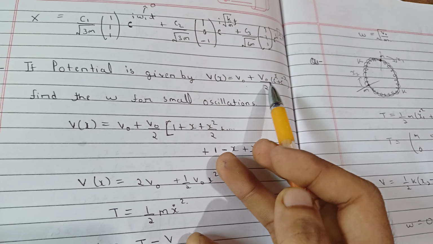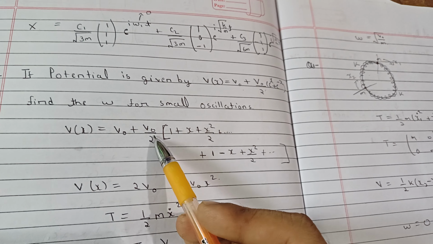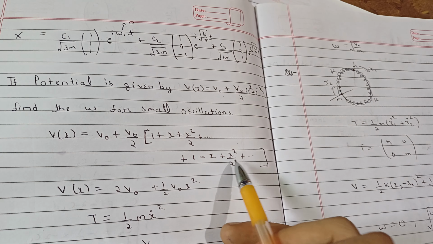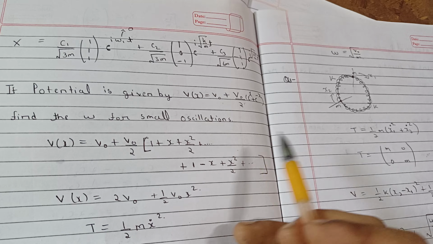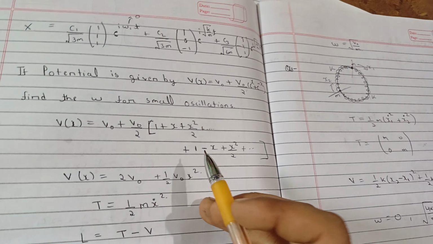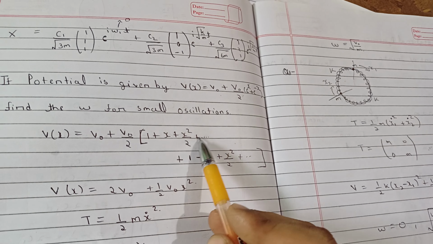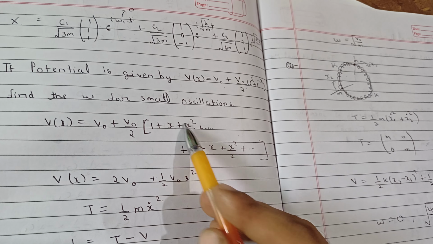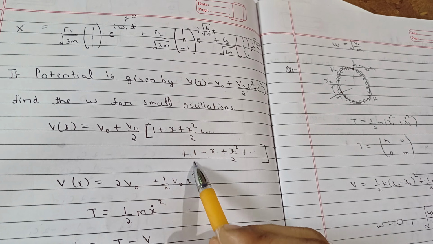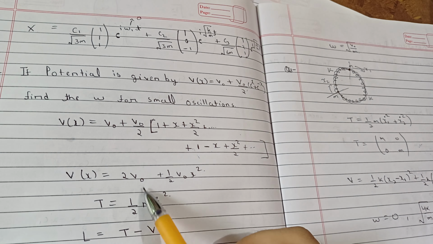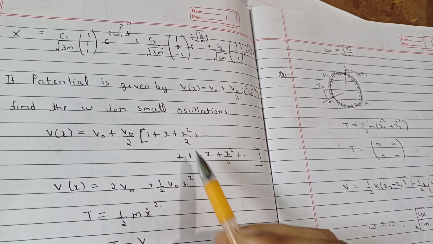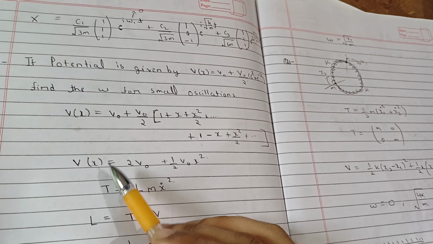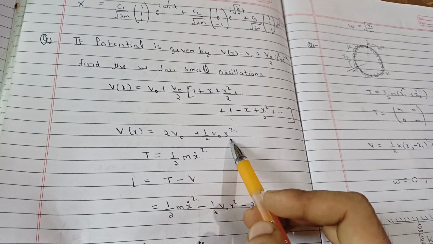So V(x) can be written by expanding e^x and e^-x. e^x will give you 1 plus x plus x square by 2 and so on. I am writing only 3 terms here; higher terms I am neglecting because they will be very small, since x represents the displacement. When you solve this, the 1 plus 1 gives 2, the x terms cancel out, and you get x square only. Multiplying by V0 by 2, it will be V0 plus V0 giving 2 V0, then half V0 x square. So I will take only these 3 terms, and V(x) can be written in this form approximately.